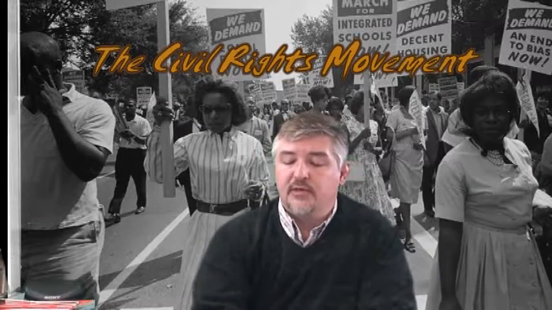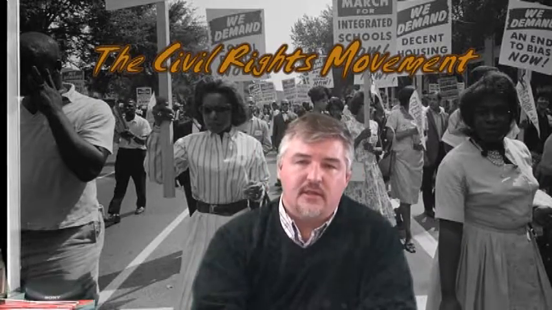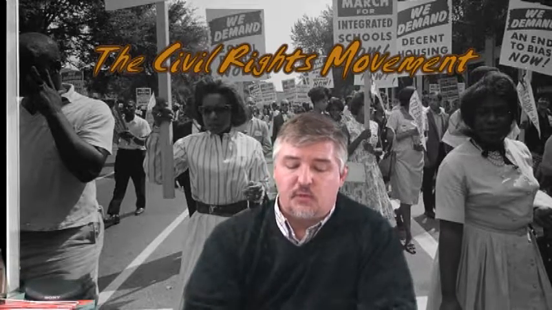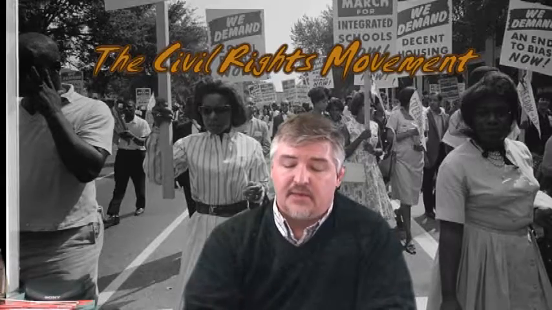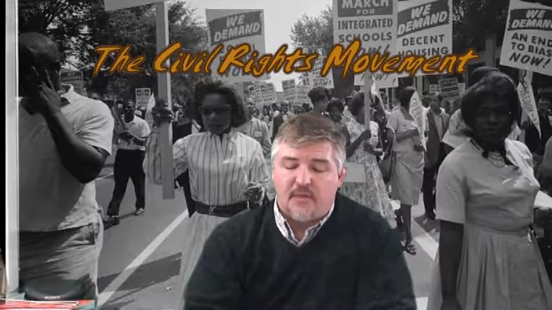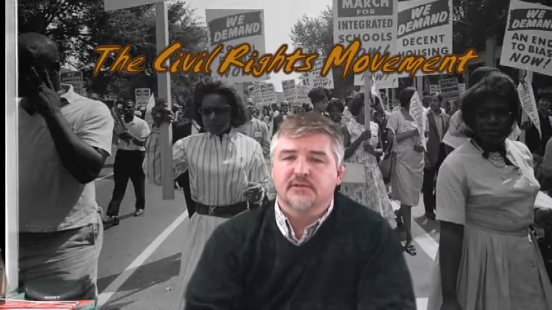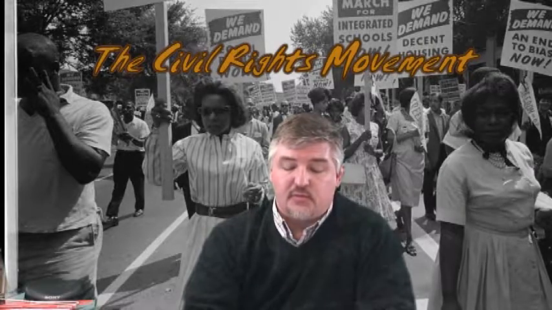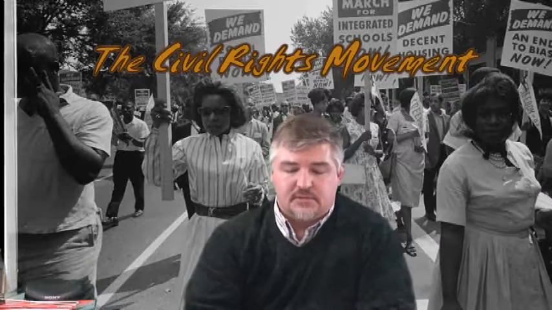And now we're going to look at the next section, looking at how the movement continued. The main idea is that the civil rights movement was in decline by the 1970s, but its accomplishments continued to benefit American society. Our learning objective is to explain how the civil rights movement changed in the 1970s.